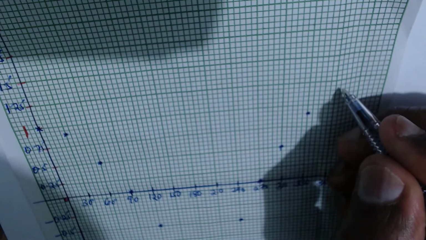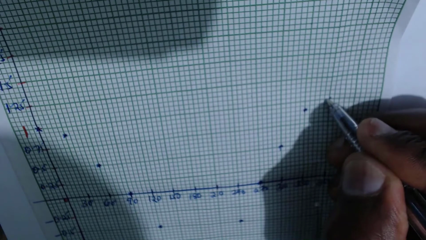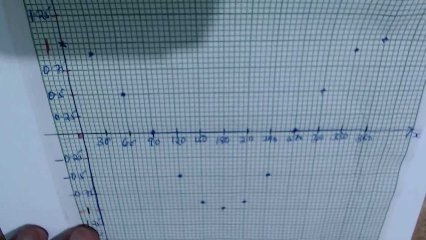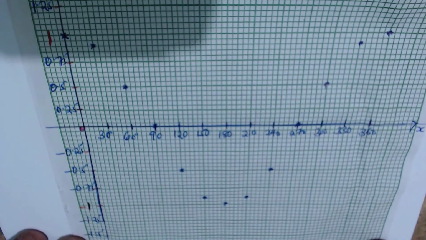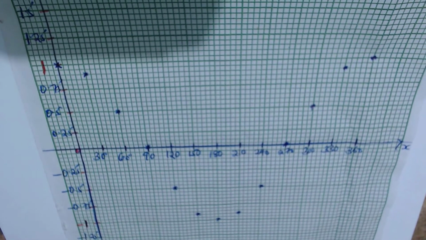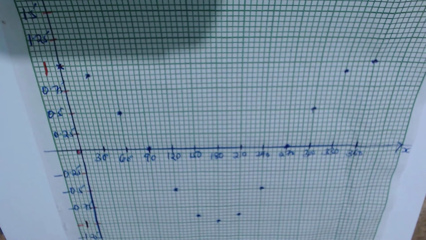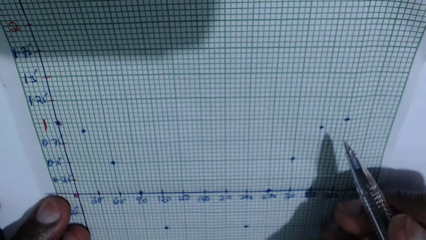Then 361. Now we have plotted all the points. As you can see, they are the points. So we need now to join the points using a smooth curve. That is what I want to do.